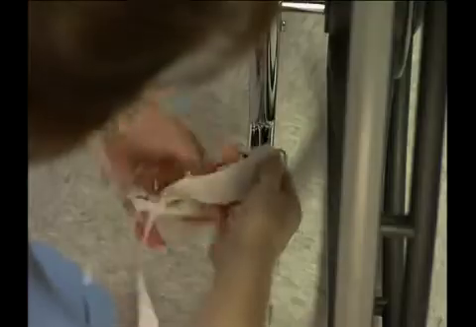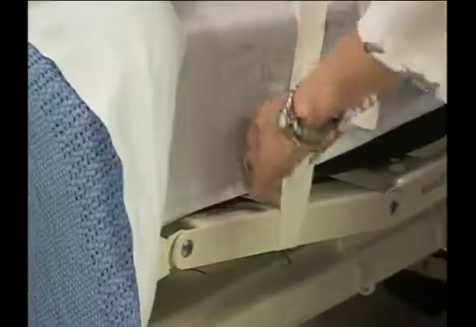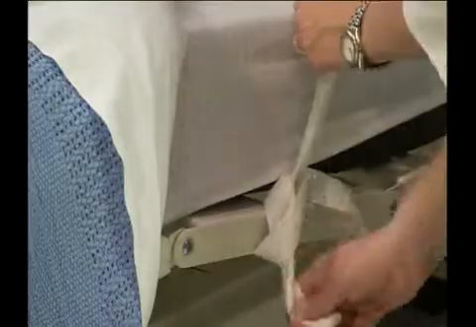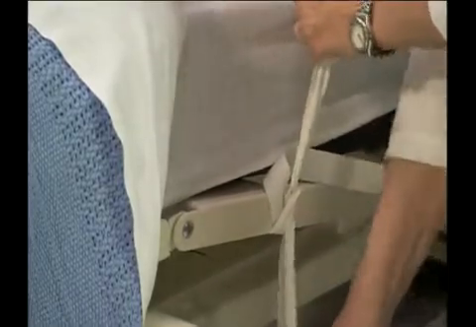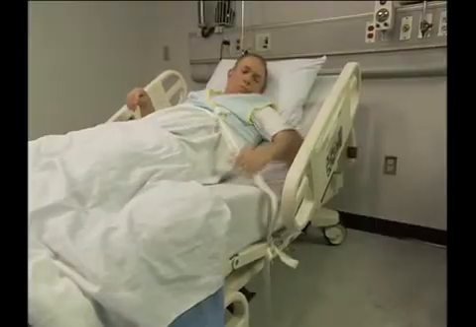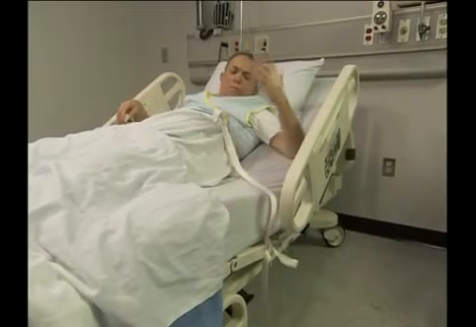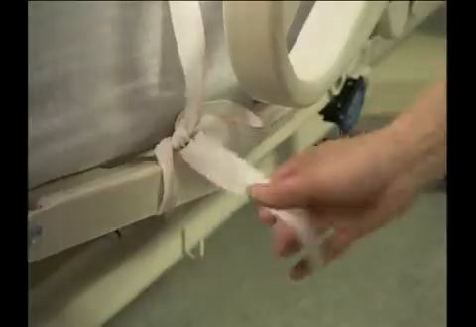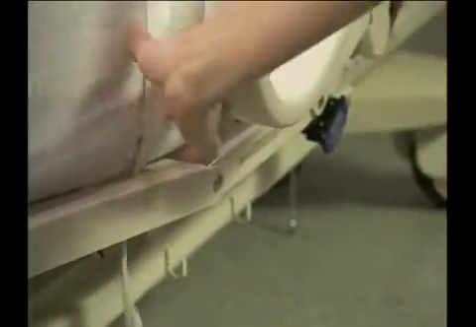Whether the person is in a chair or a bed, always use the quick release knot approved by your facility. Never double knot the straps. Typically, a quick release knot begins as a regular overhand knot. Then, slip a loop instead of the end of the strap through the first loop as shown here. This type of quick release or slip knot will hold tightly if the restrained person pulls against it, but can be undone quickly simply by pulling on the knot's tails.